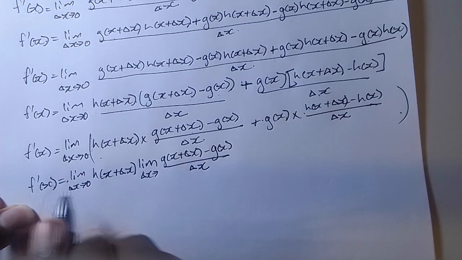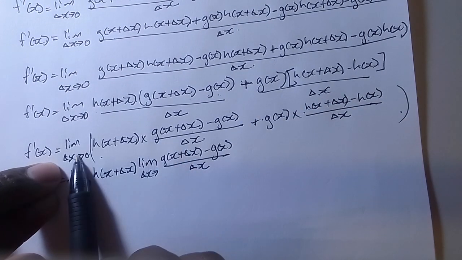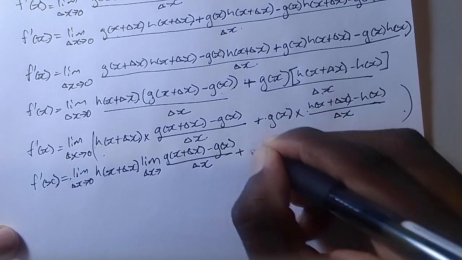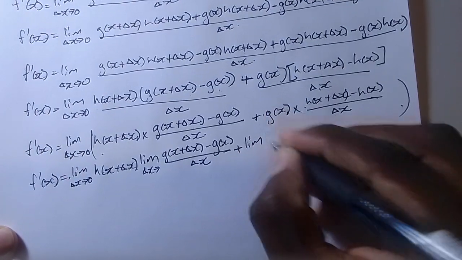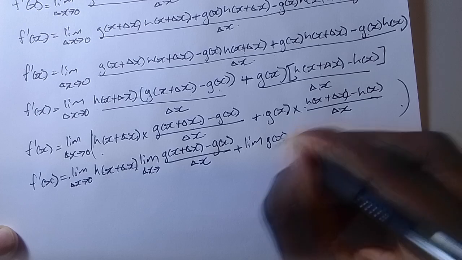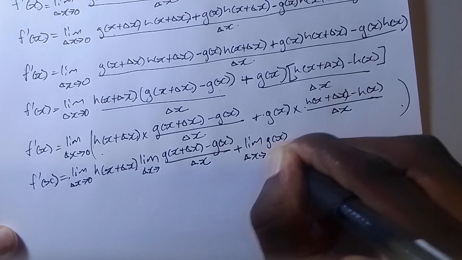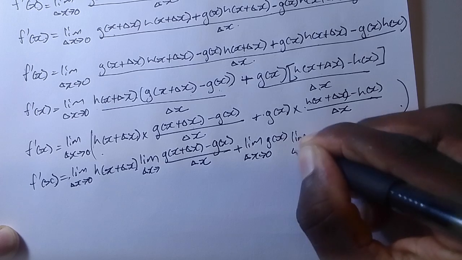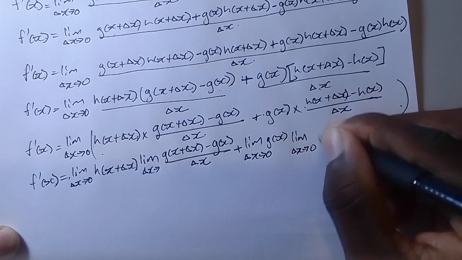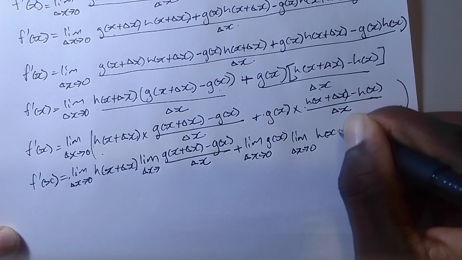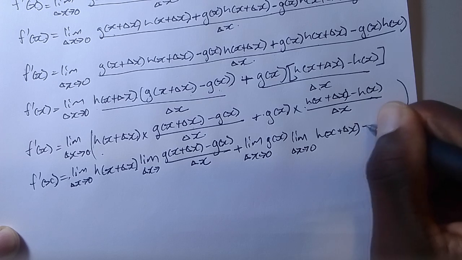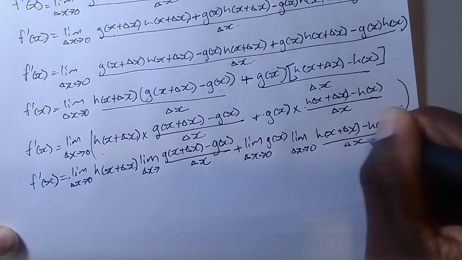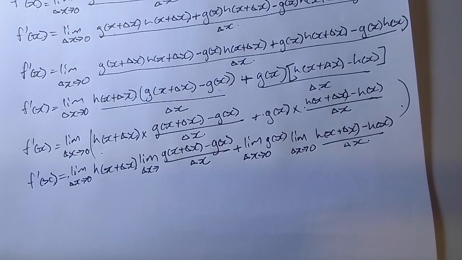And then we go to this side. Since we already distributed the limit here, we have to distribute it to this side as well, which means we're going to have plus the limit of g of x as delta x approaches 0 multiplied by the limit as delta x approaches 0 of h of x plus delta x minus h of x, all divided by delta x. Okay, I hope you understood that.